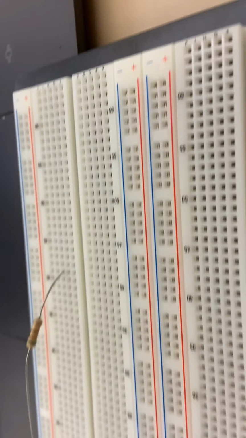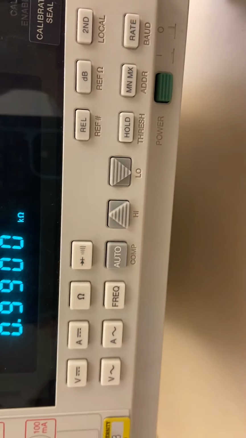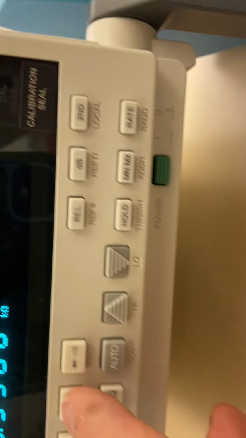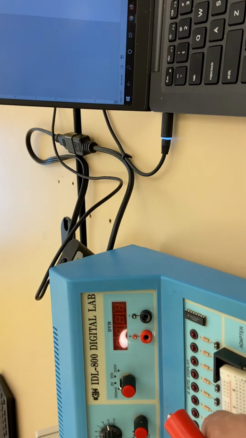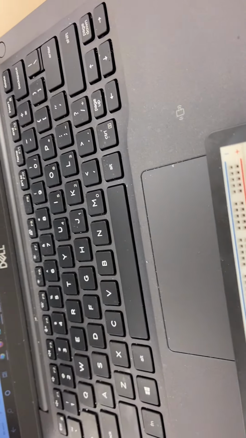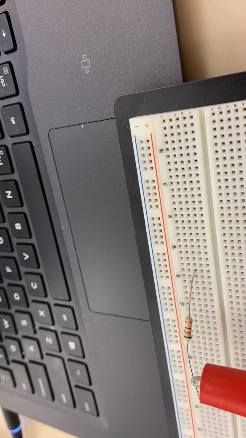To confirm whether this is the right value or not, let's use the digital multimeter. I will connect it to the ohm scale to measure the resistor, and I will use those two terminals of the digital multimeter, which in this case we call an ohmmeter. Connect to the resistor's terminals.